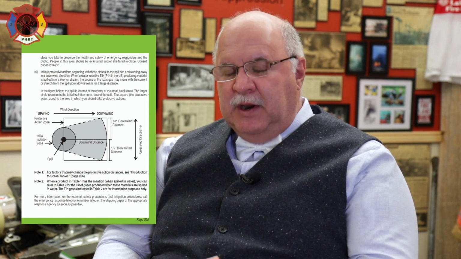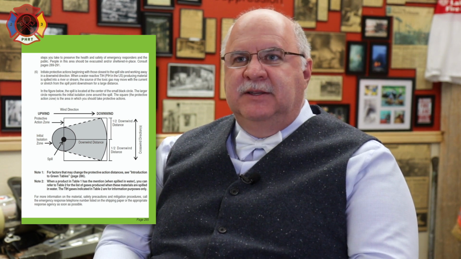So we talked about this picture on page 295. You'll get a better view from Mr. Cameraman. I know, Mr. Cameraman, you'll get that taken care of for me. I know you will. But remember, we have the circle and the square. The circle is your initial isolation zone, and the square is your downwind protective action distance. What is the initial isolation zone? That's the circle of death.